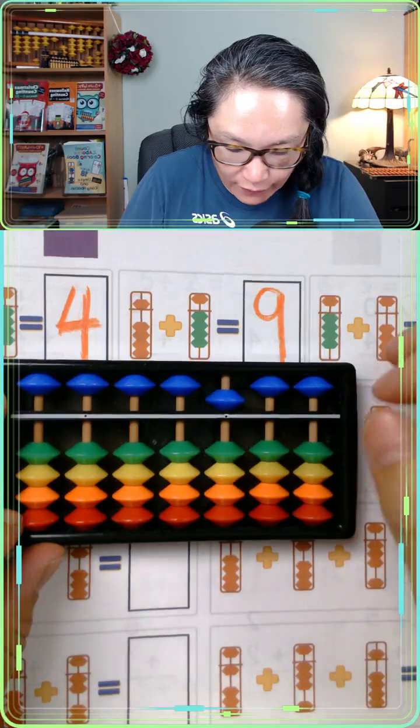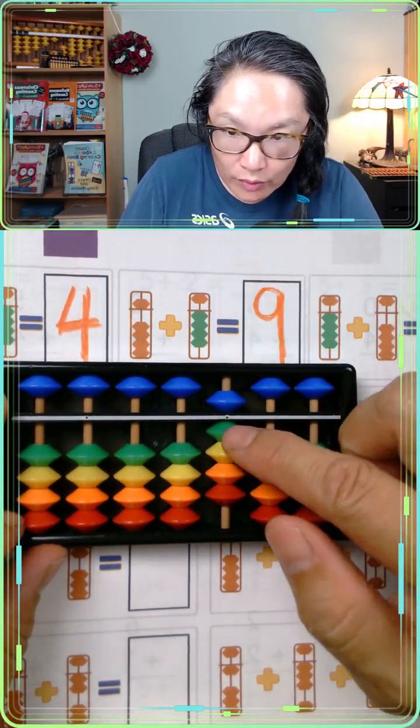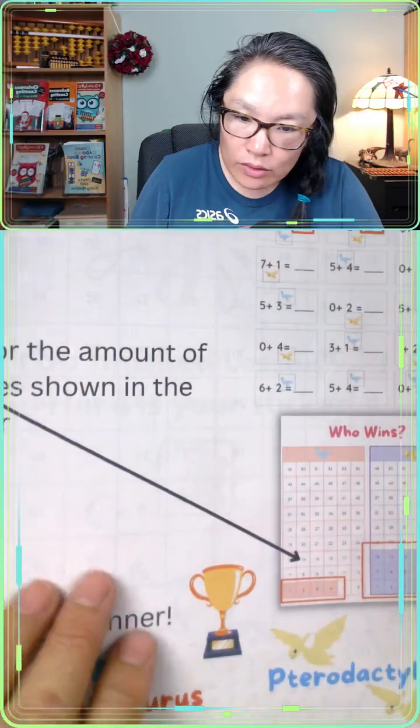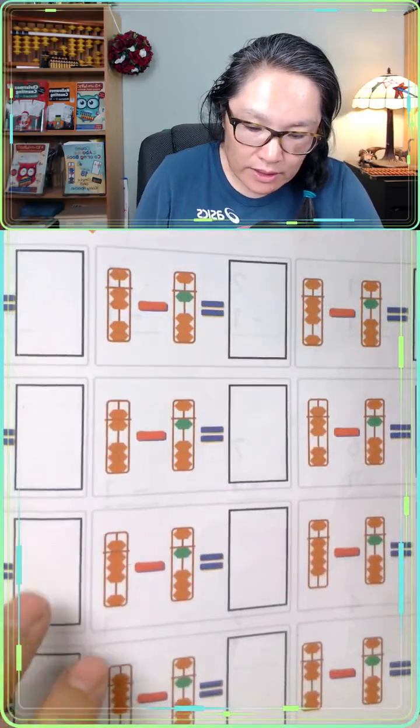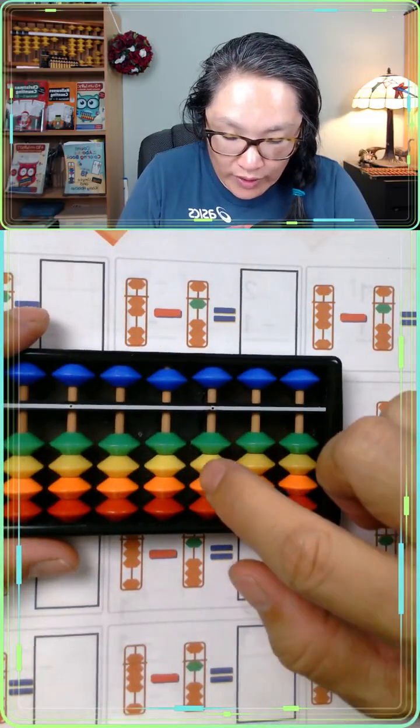So I want to add the 4. I have 5, and when I add the 4, I just add the 4. We go to the horizontal bar, or we subtract from the horizontal bar. So when we add, we know how to subtract. We have 2, 1, 2.